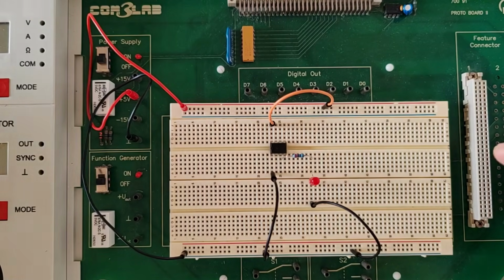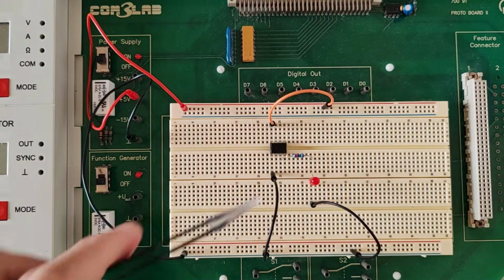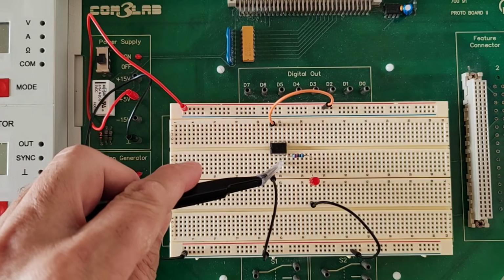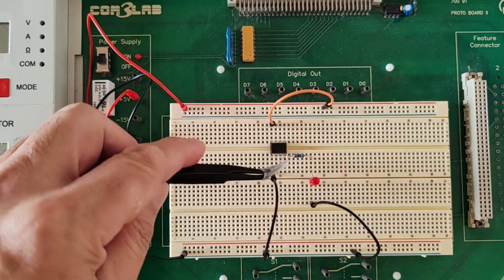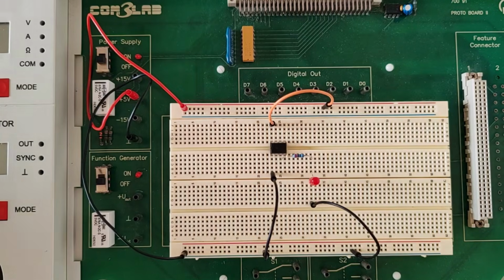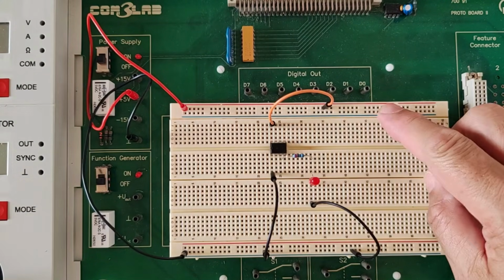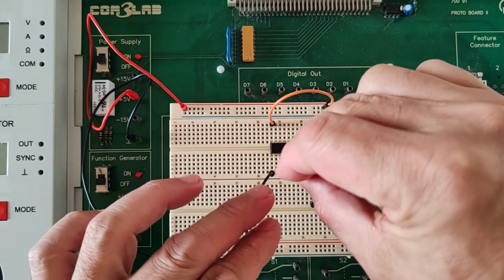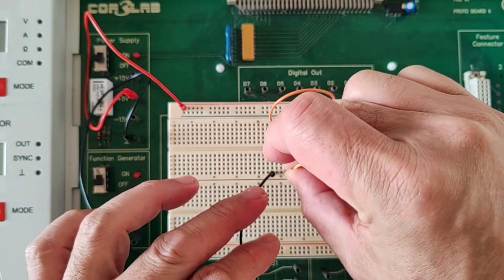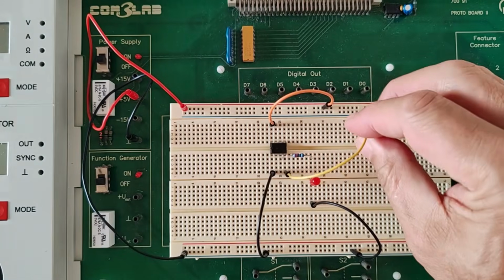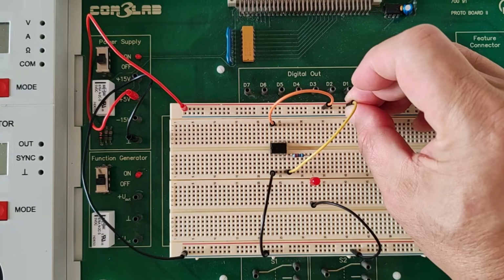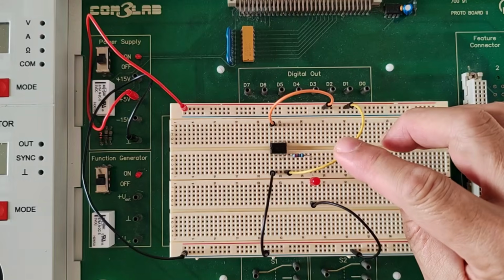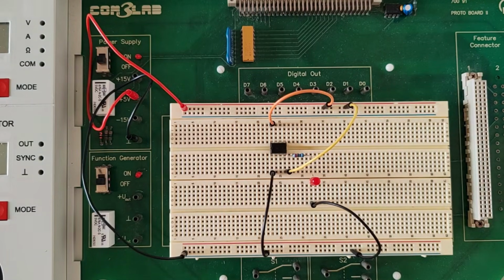Now, pin number 4 of the 555 timer, based on the circuit we have earlier, is to be connected to 5 volts. Let's do that first. So pin number 4, I'll connect pin number 4 of the 555 timer to 5 volts. There. Pin number 4 connected to 5 volts.